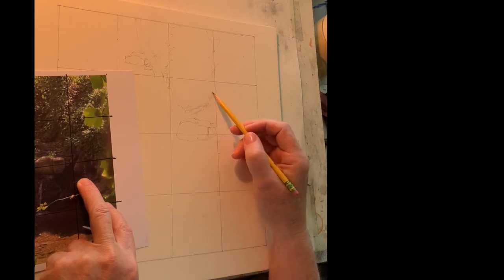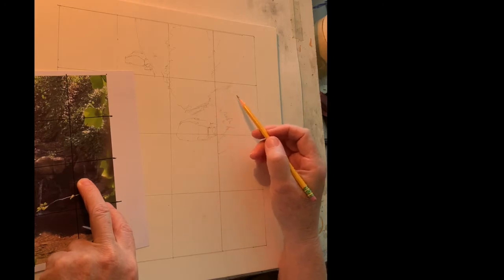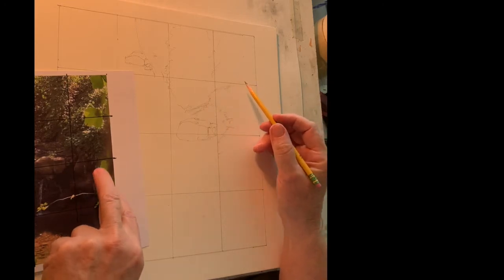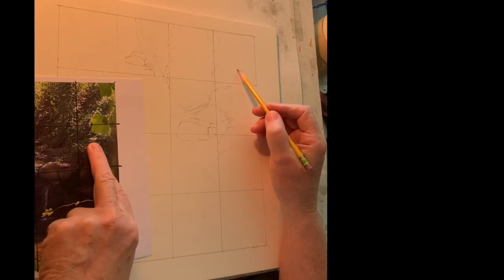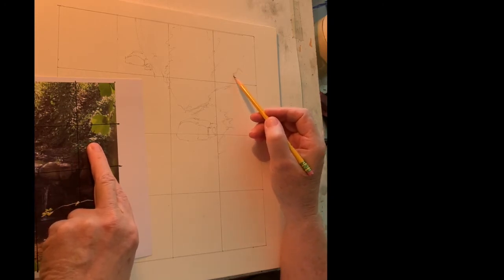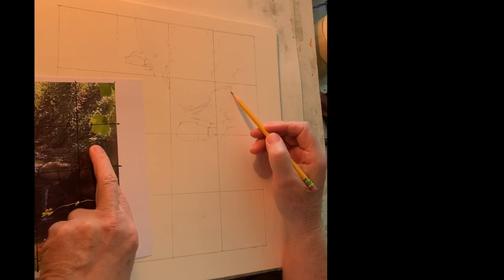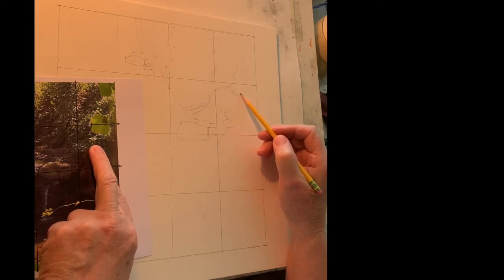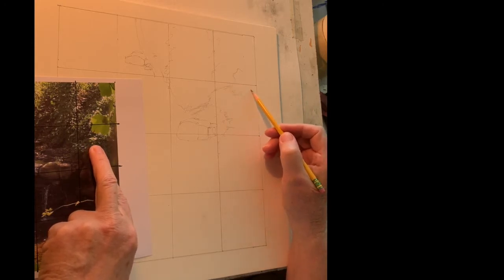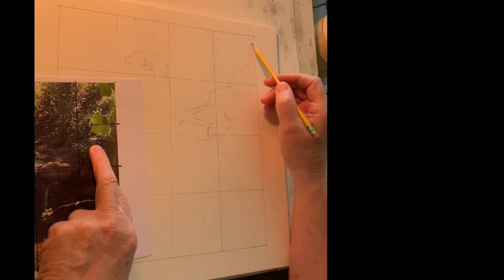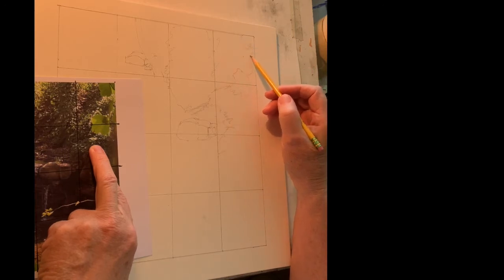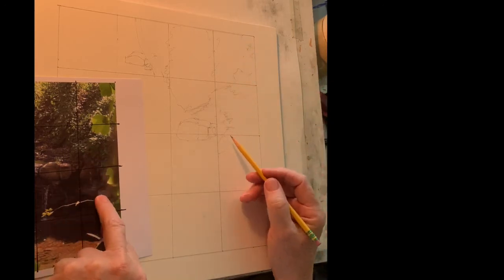I'm just going to scribble in just something to remind me where they're at. Now I've got big leaves here in the foreground, so I want to get those. And it goes off here, and then there's one that comes down here. And so we've got that.